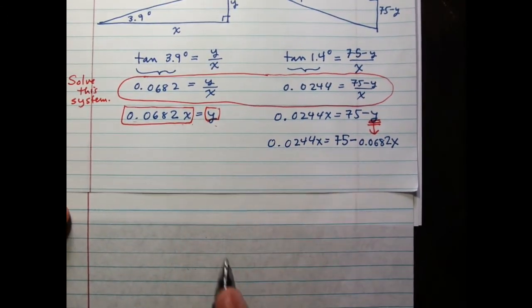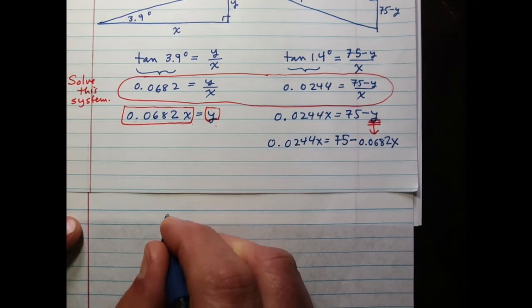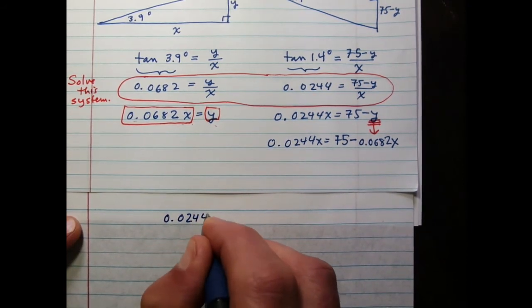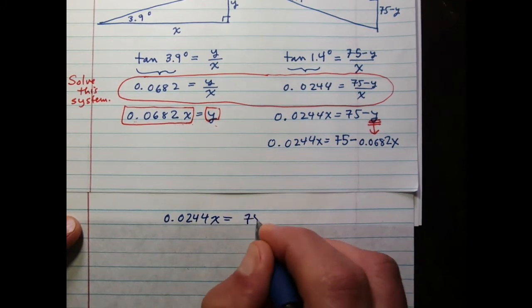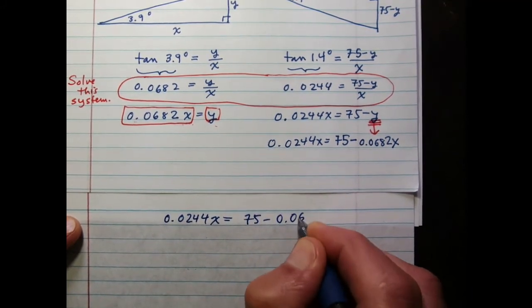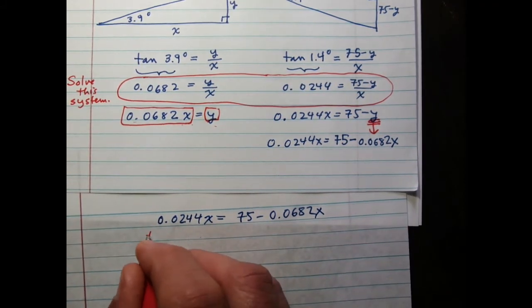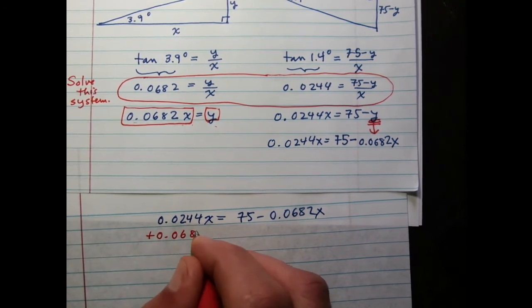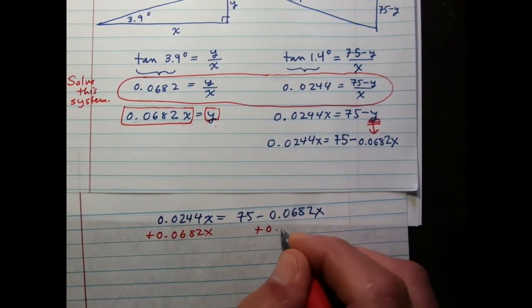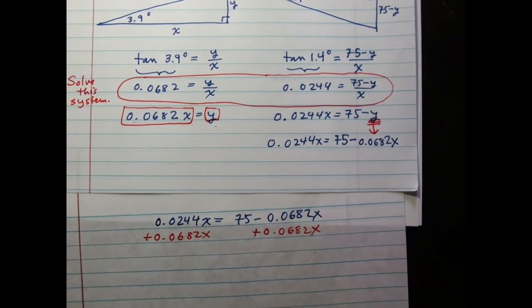So I'm going to go to another sheet of paper here. I have 0.0244x equals 75 minus 0.0682x. And there's really not much more left to do here. I just have to add 0.0682x to both sides. And let's see, what do I get?